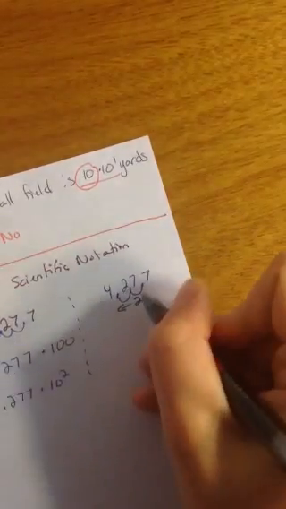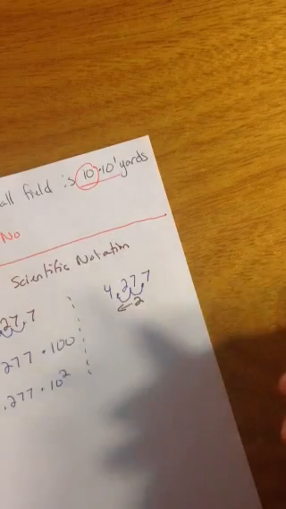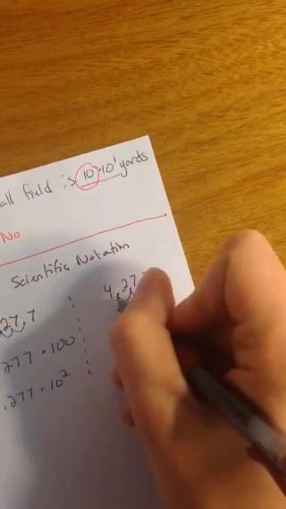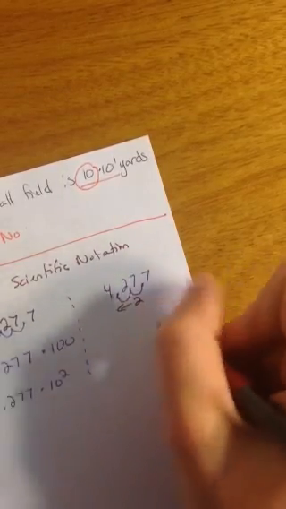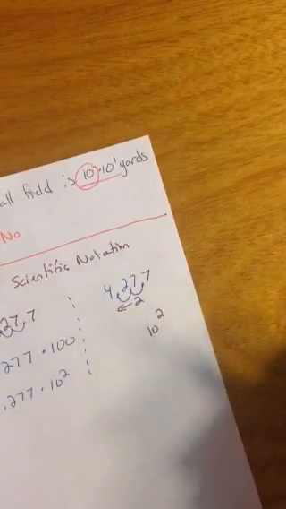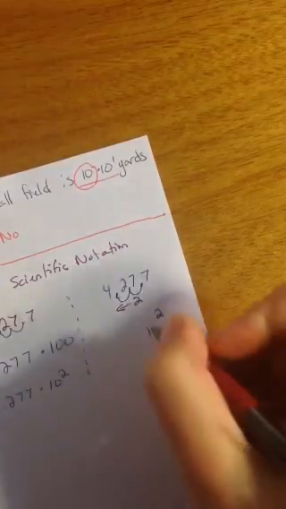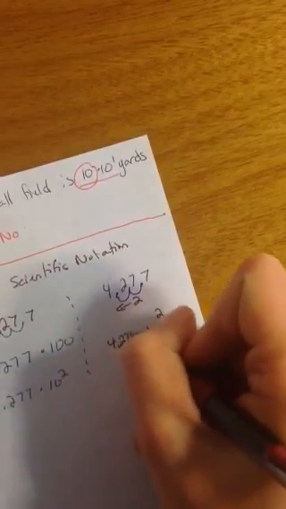Okay. And since I made a bigger number smaller, I went from 427 to 4.27, that means my exponent is positive. So it's kind of backwards. Even though I'm moving towards the negative, my exponent is positive. And since I moved 2 spots, my exponent's 2 with a base power of 10, because all of my base powers are 10 with scientific notation. And now I can write my whole decimal place here.